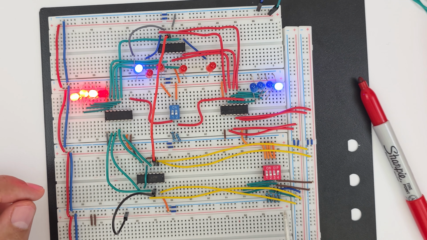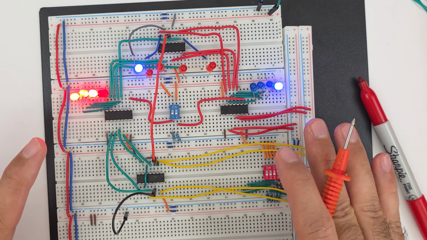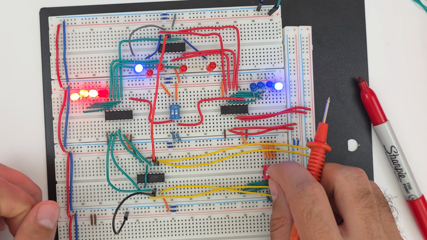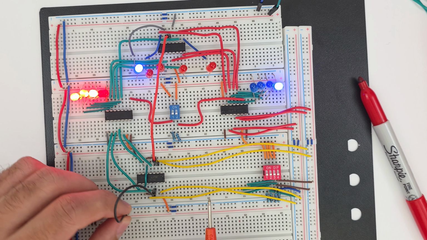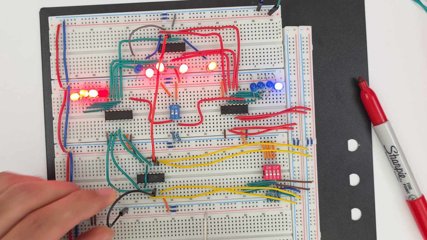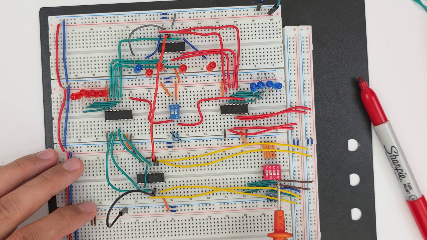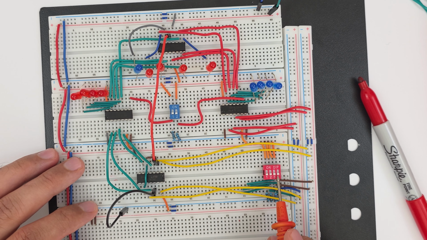Okay, so now let's do the addition to make sure that the addition in this circuit is working fine, and then do subtraction. So I'm going to move this to the ground to do addition and try to do everything from scratch. So 0 plus 0 is equal to 0.